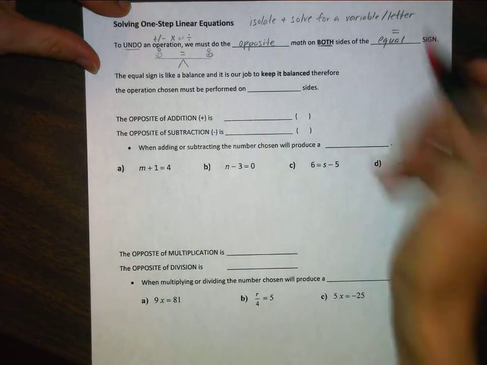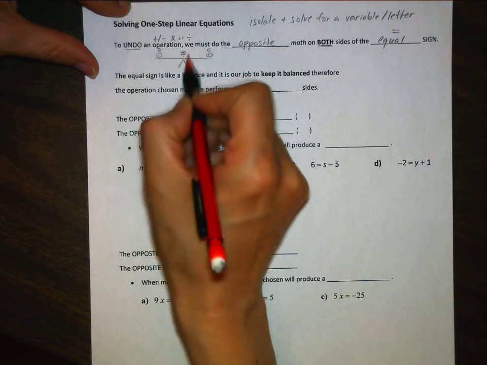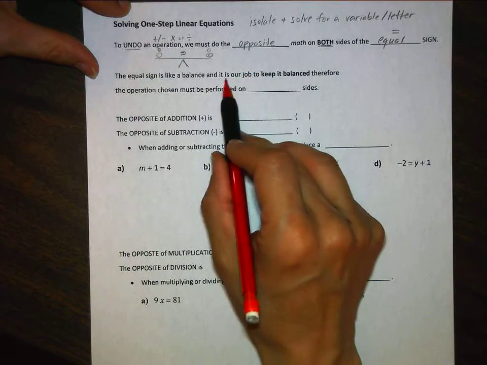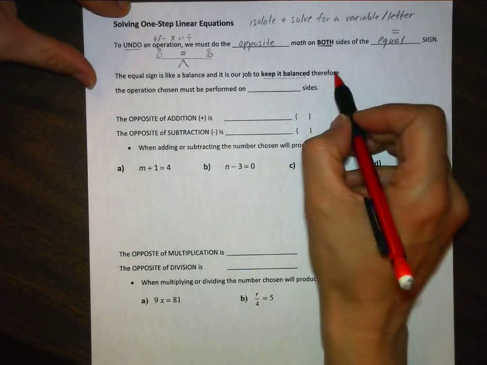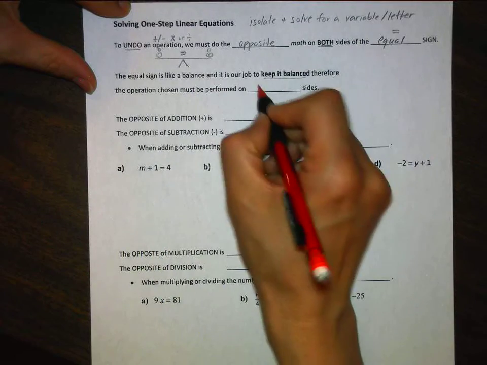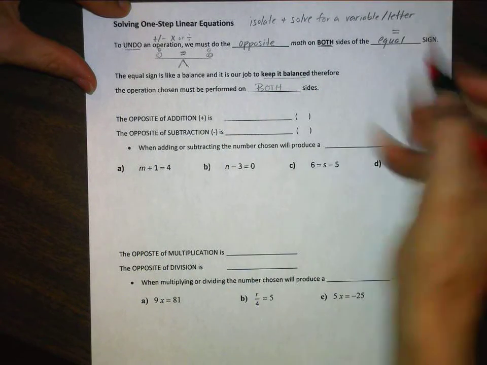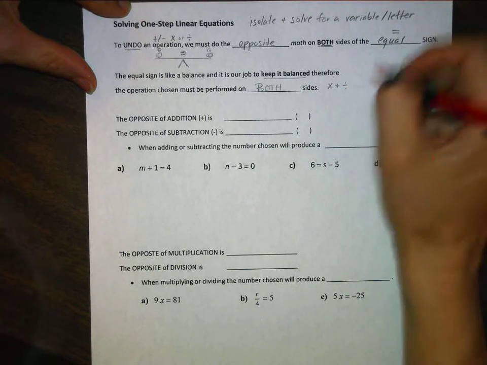So there he is. The equal sign is like a balance, like a teeter-totter. And it's our job to keep it balanced. Therefore, our operation chosen must be performed on both sides, and when we multiply and divide, we need to do it to all terms.